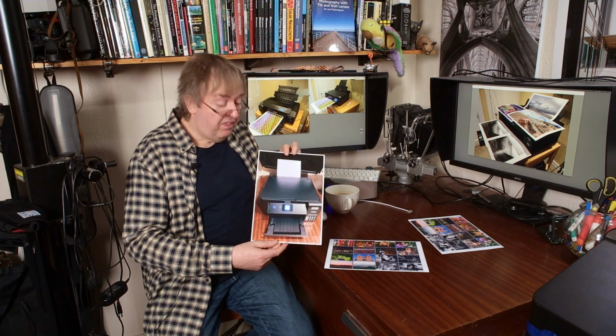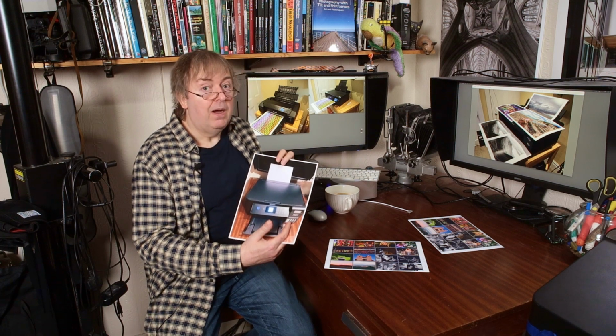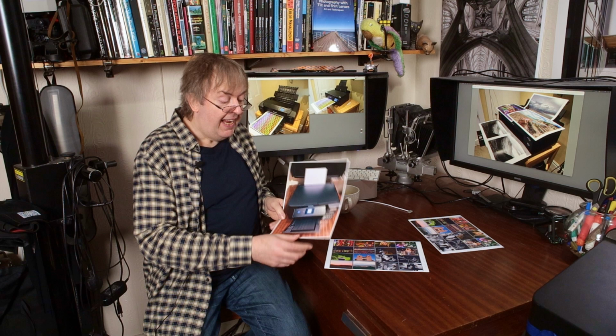So other examples of it would be, well, this is a picture of the ET-2550. This only has 4 inks. Now the black on this is a pigment black. The colours, the cyan, magenta, yellow, are dyes. If you specify most papers on this, it only uses the dye inks. If you specify one of the matte papers on this, it uses all 4 inks.